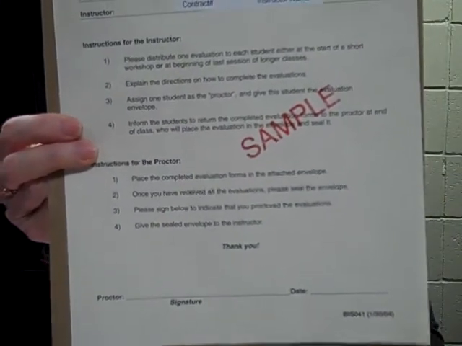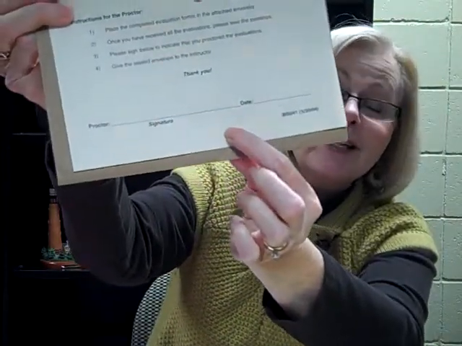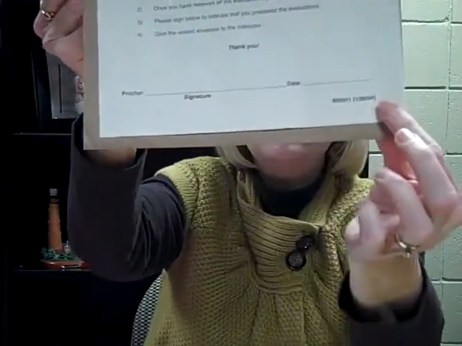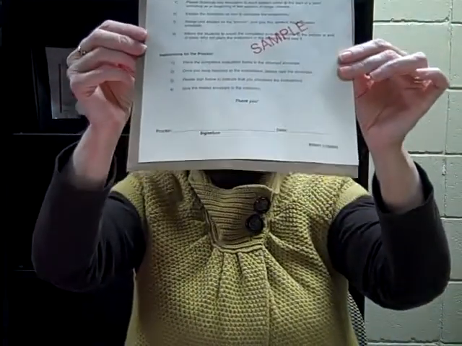This is what the proctor sheet looks like. At the very bottom of the proctor sheet, you're going to ask the person that's going to be collecting those to sign off on it and to date it. So this is the evals, the proctor sheet. The proctor will collect the evaluations. They will put it back into the folder. You can contact your coordinator to have access to look at those evals, but we ask that you do not view them.